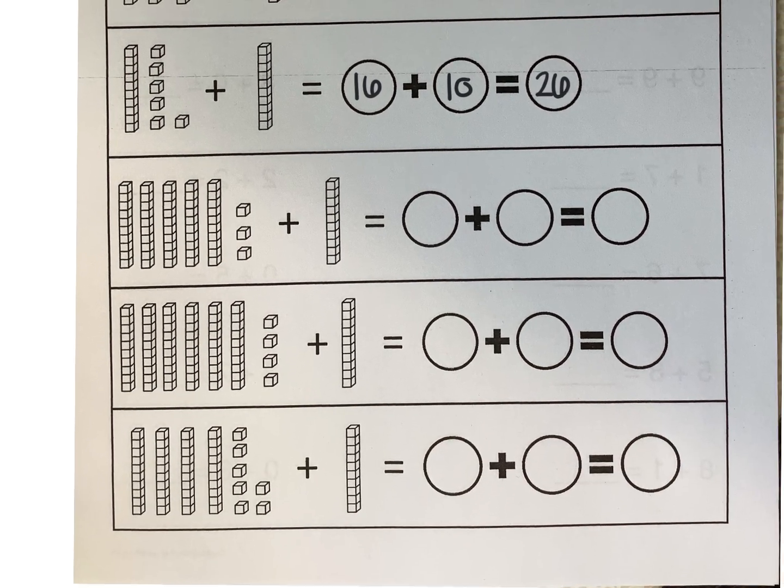All right, let's look at the next ones. Okay, let's count this one because there's a lot. 10, 20, 30, 40, 50. 1, 2, 3. So we have 53 plus 10. So that means 53 plus 10 equals what? 63.